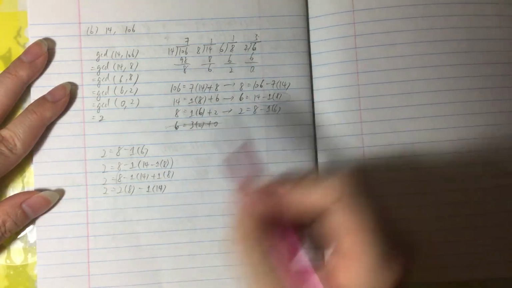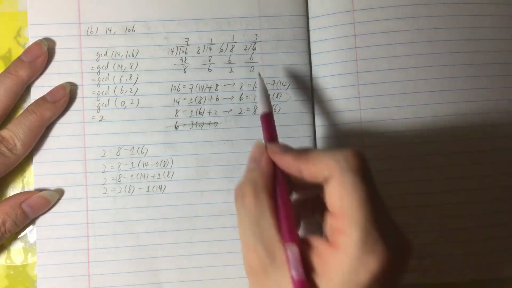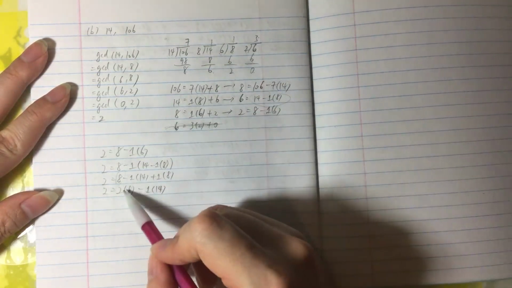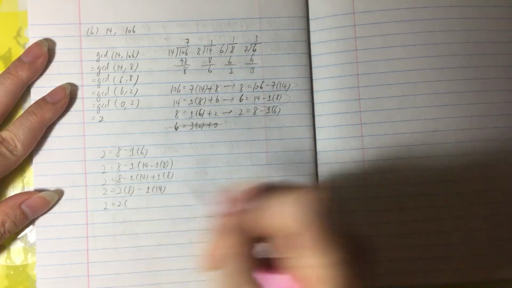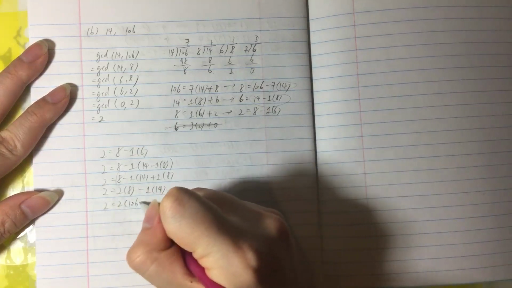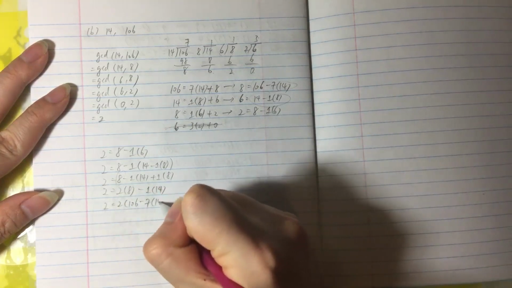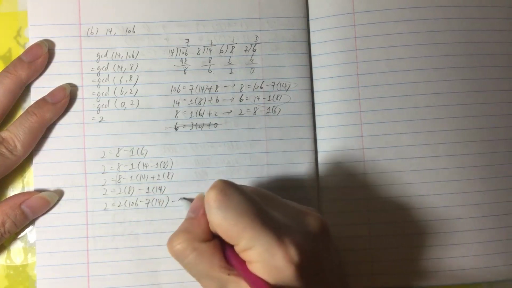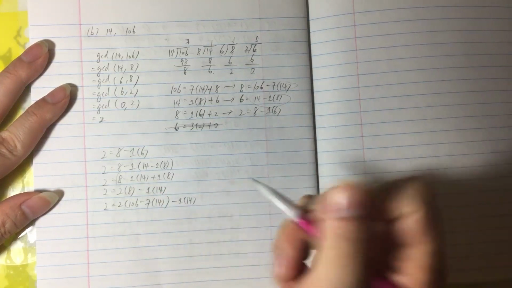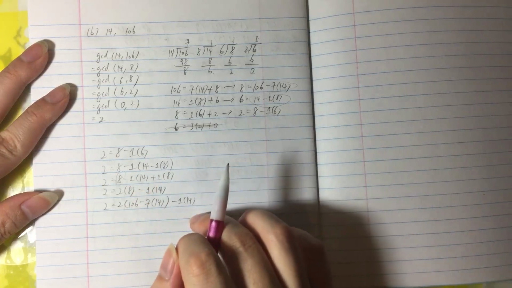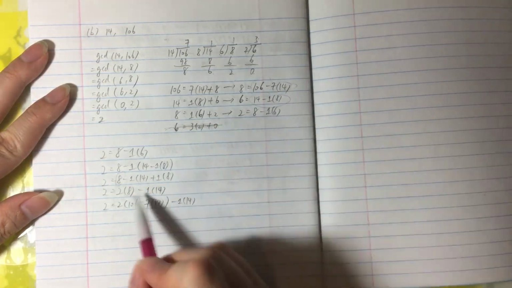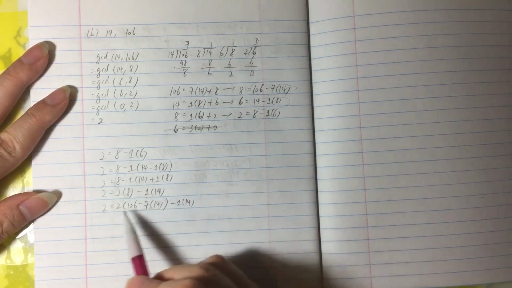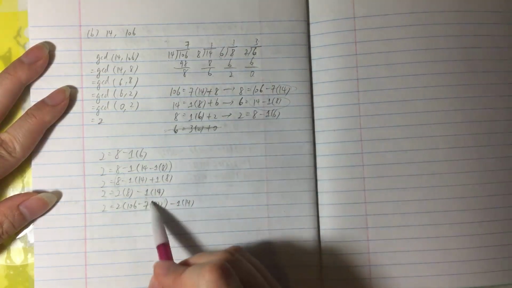Next, replace number a with the previous row. Number a is 106 minus 7 times 14, and the minus 1 times 14 stays the same. Replace number a with the previous row.